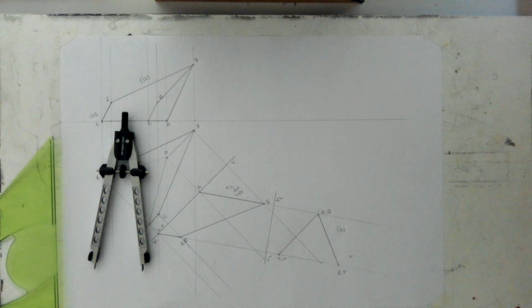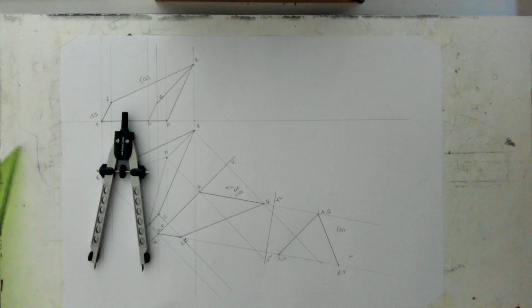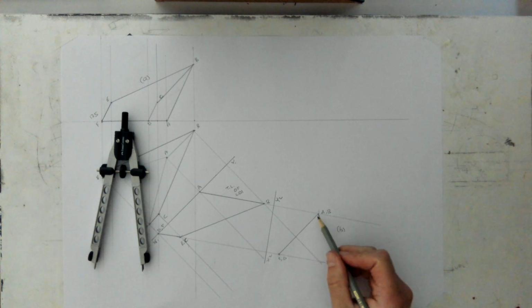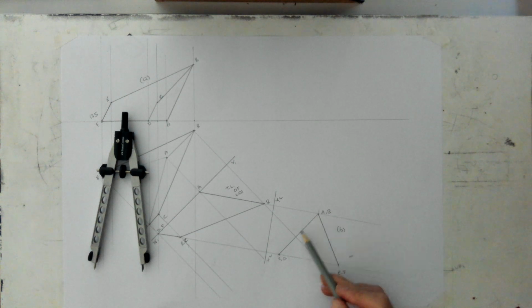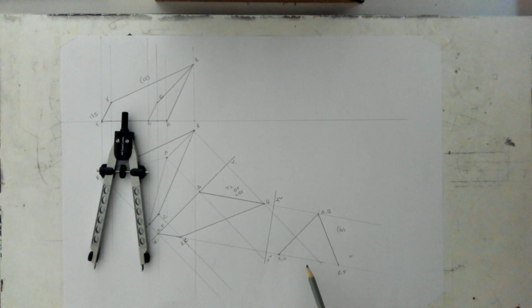Then part C asks us to determine the true shape of the surface ABCD, and on the true shape include a diameter 20 circle for the porthole, given that centre is 30 mm from the line AB and 50 mm away from point D. So in order to get a true shape, I need to have true lengths. If you look at ABCD here, we can see that that is an edge view. If I look perpendicular to that again, I can see that as a true shape.